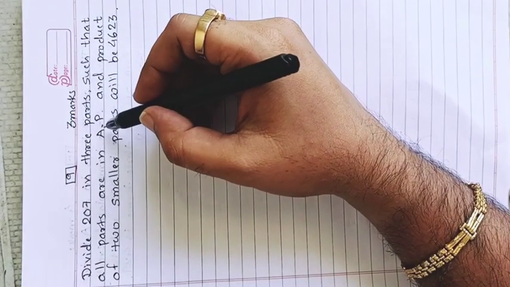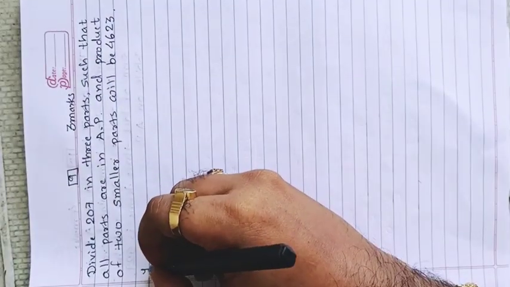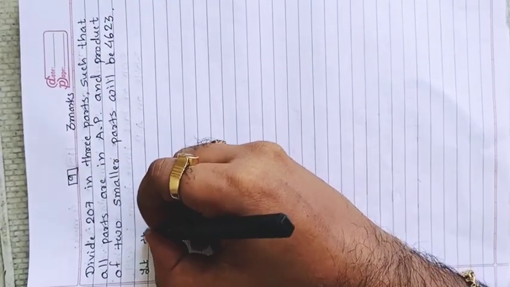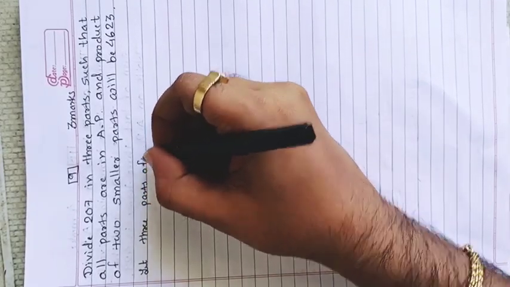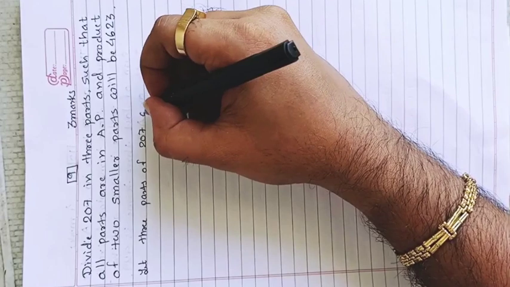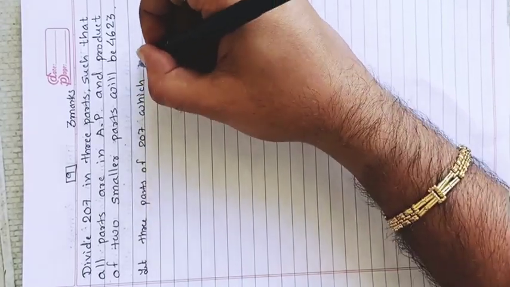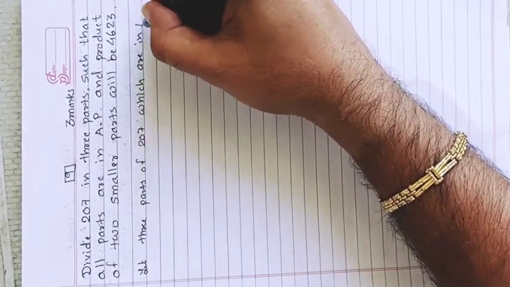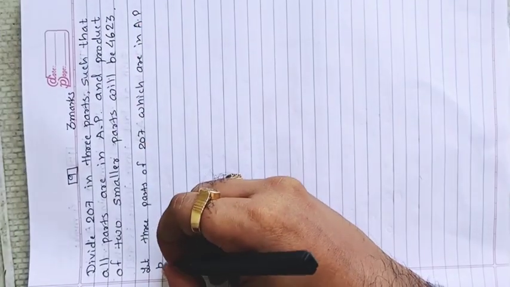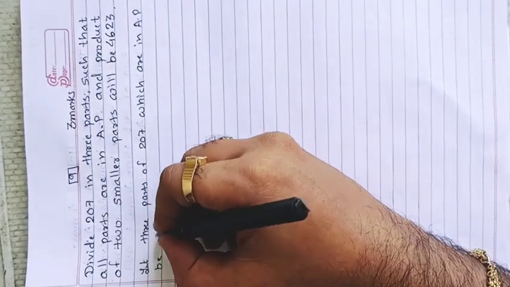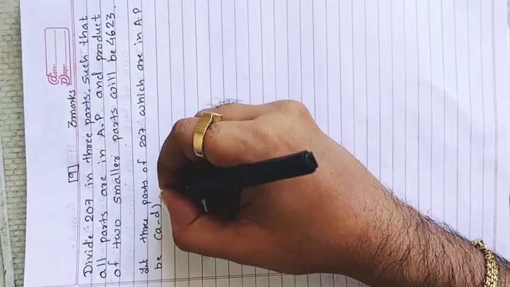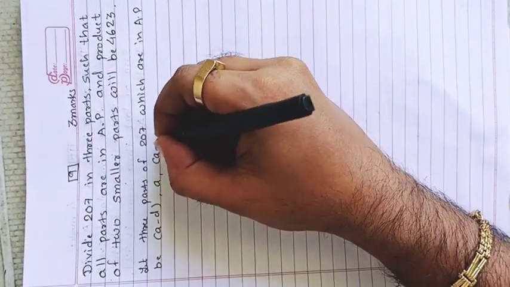Sum number 9, which is of 3 marks. Divide 207 in 3 parts such that all 3 parts are in AP. When 3 parts are in AP, so let the 3 parts of 207 which are in AP be, we know what the 3 parts in AP are: a minus d, a and a plus d.